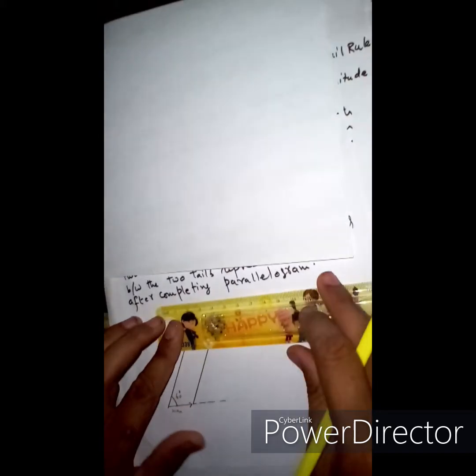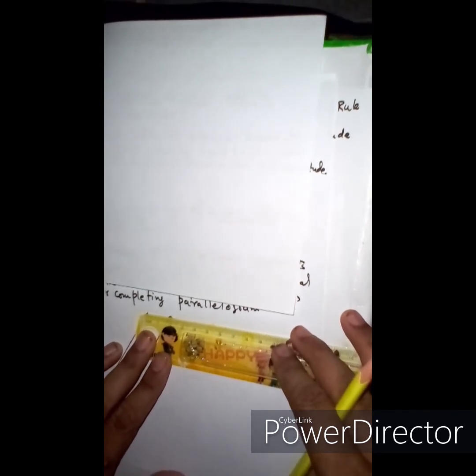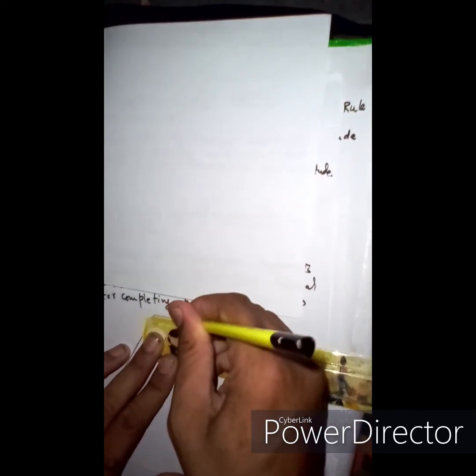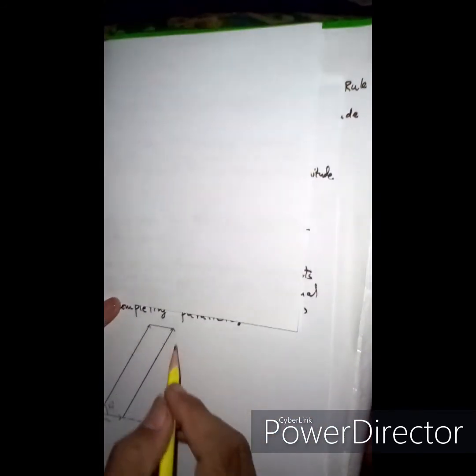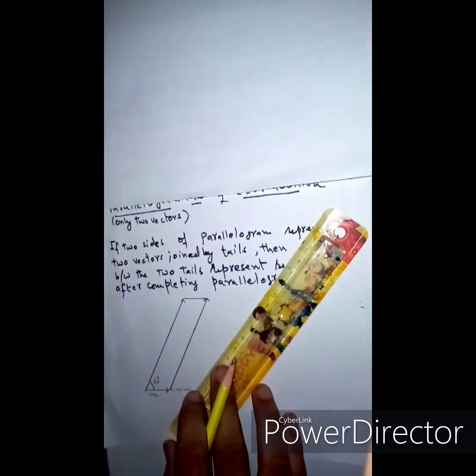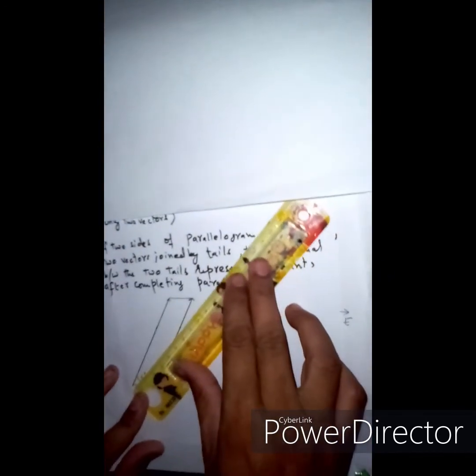Now we must connect them. That must be 2 centimeter, because this one is 2 centimeter, so this must be 2 centimeter. Accurately, yes, it is 2 centimeter. So it becomes a complete parallelogram. Now, as discussed earlier, we can get the resultant by the diagonal between the two tails.